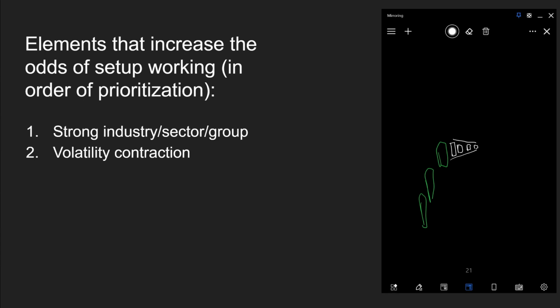So now this contraction could look a few different ways. So you could either have a pole where the flag contracts like this, which is this case, or you could have a pole where the flag contracts in this way. That's also a contraction. Or you could have a pole where the flag is contracting in this way. This is also a contraction. But basically, from something big, we're moving into a tight range.